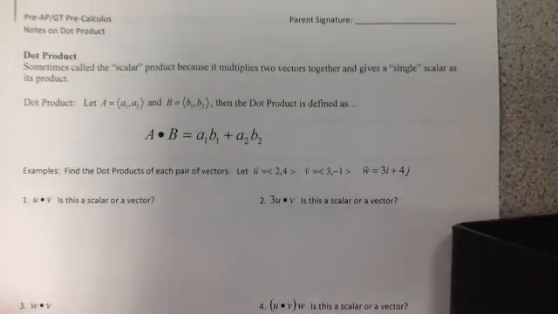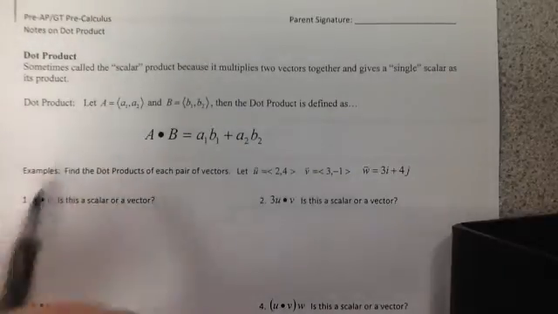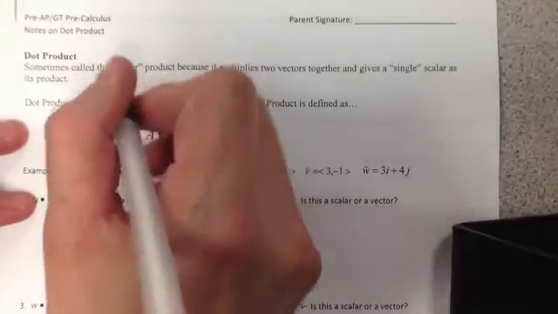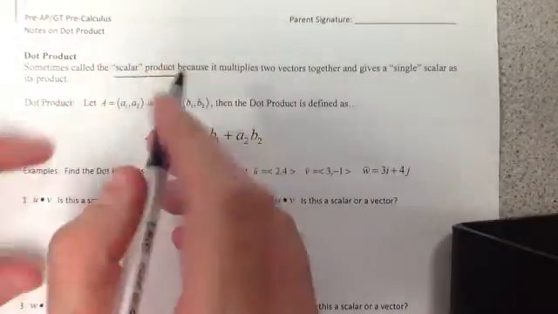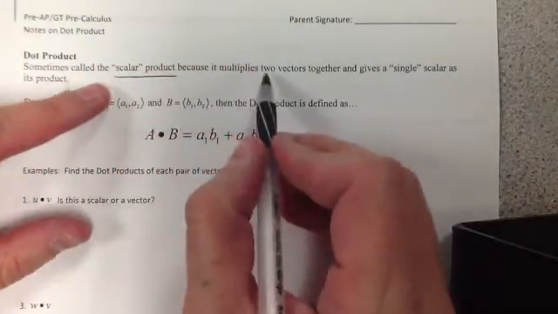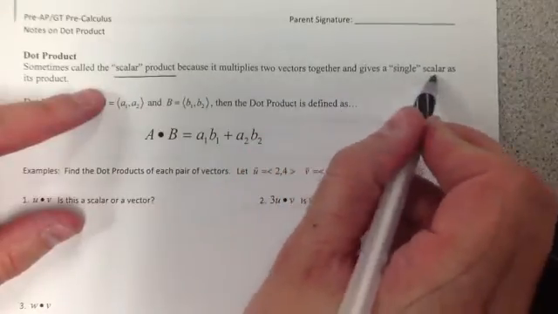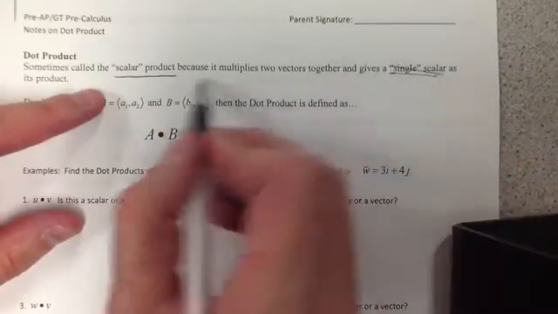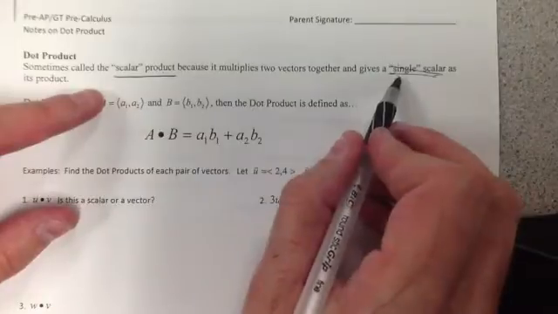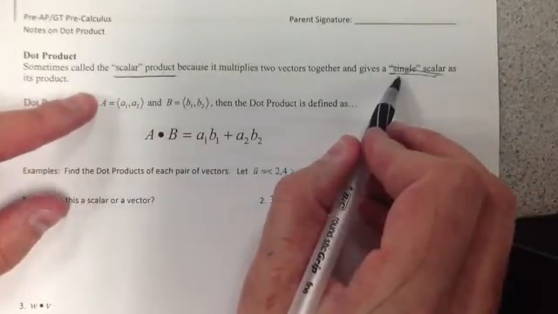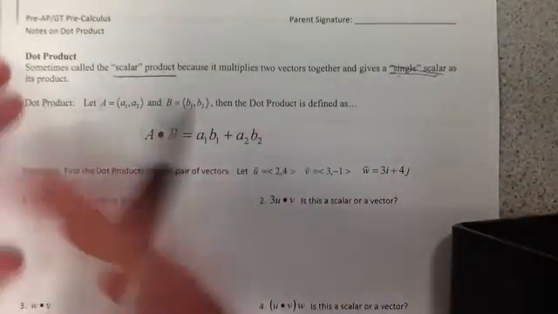Welcome back. Today we're going to be learning about the dot product. Now the dot product is sometimes what we call the scalar product because we don't get a vector. Because if we multiply two vectors together, we're going to get a single scalar. Now where a vector gives us magnitude and direction, a scalar just gives us a number that has applications, of course, in the science world.